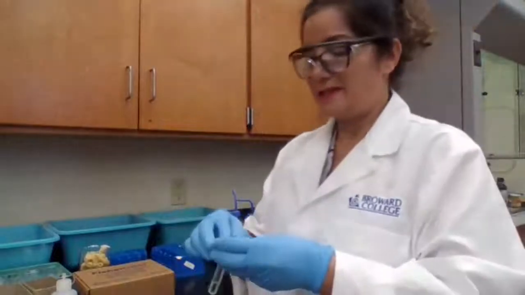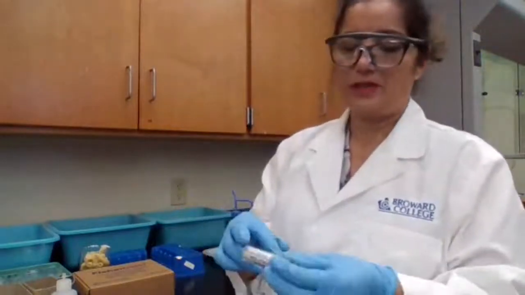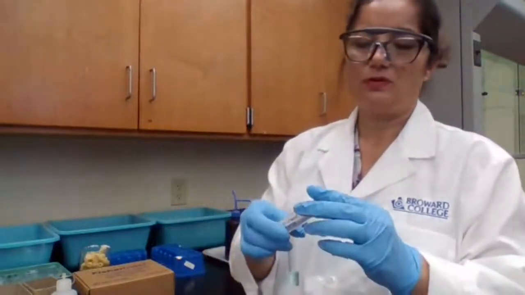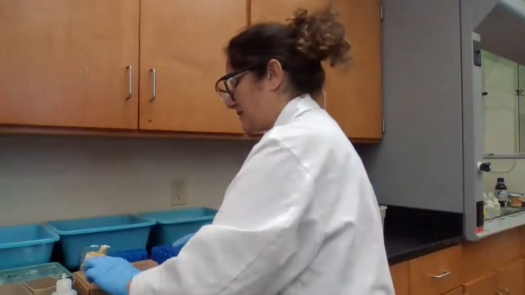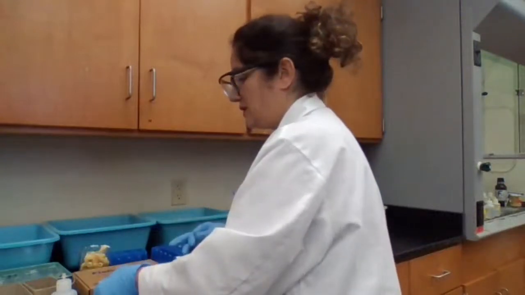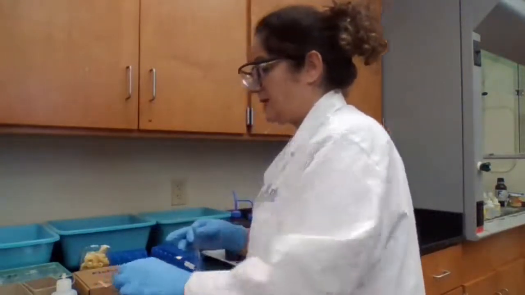If the solution is basic, it would change the red litmus paper to blue. Base for blue, remember? Base for blue. So I'm leaving this out so I can actually use it later. I'm adding 15 molar ammonia, or ammonium hydroxide, until it is basic.